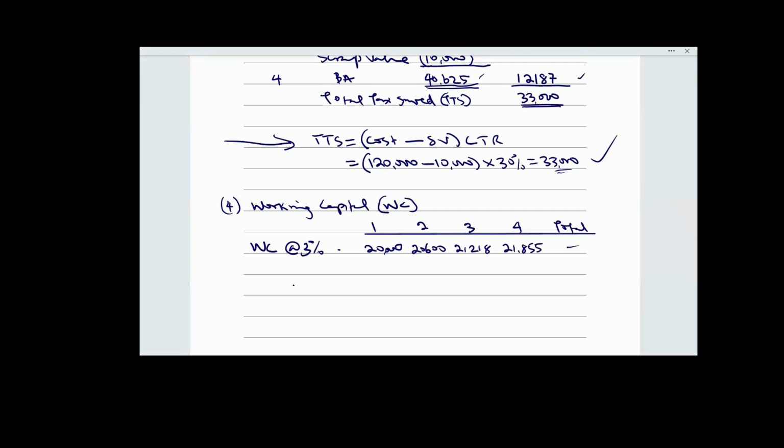So you can see that working capital has increased from 20 million in the first year to 21,855,000 in the fourth year.